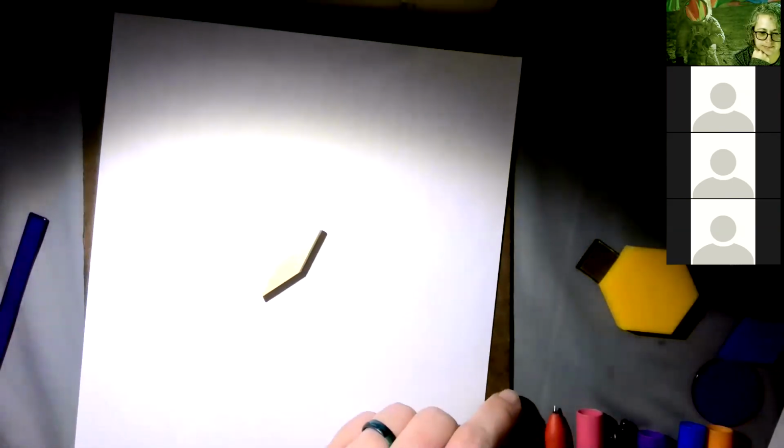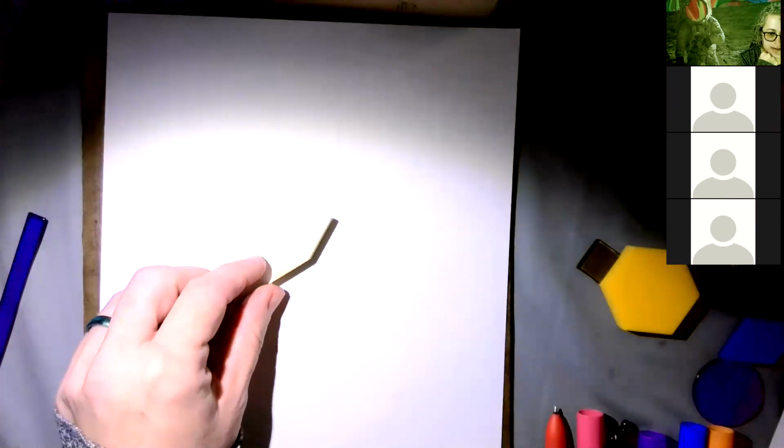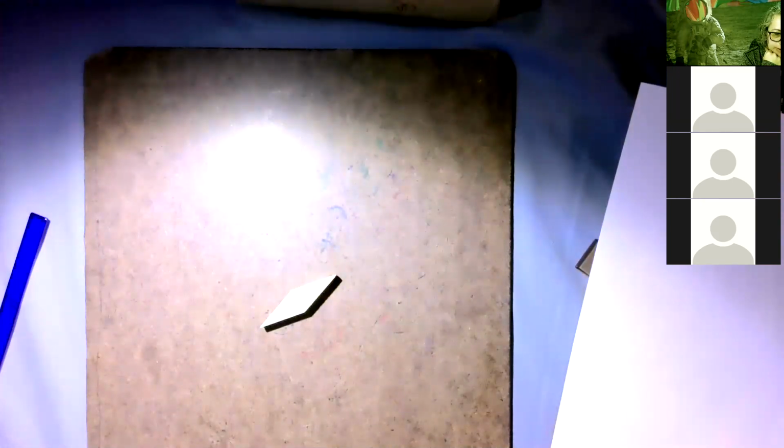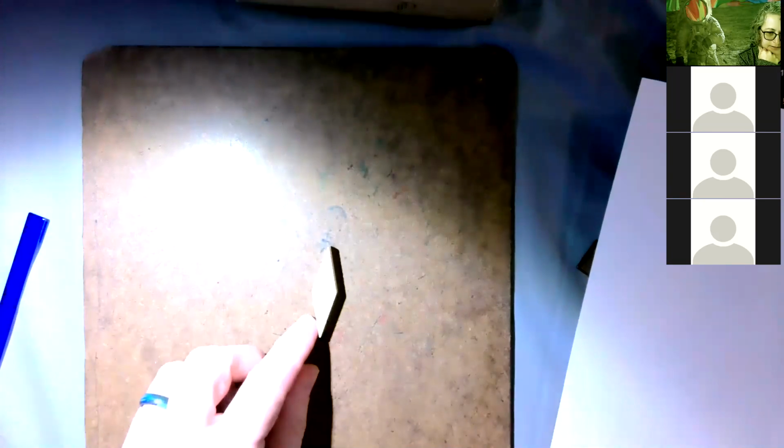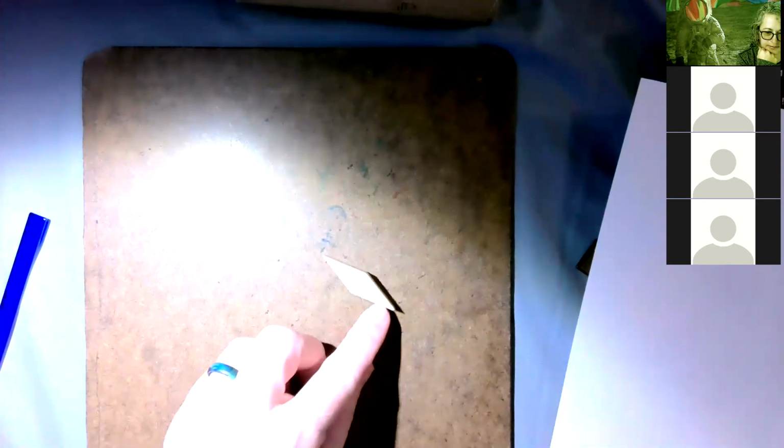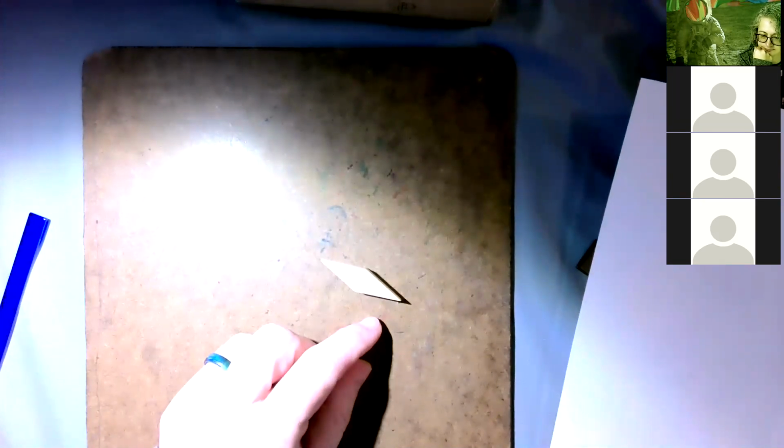What about this one? Oh, it's hard to see. Let me see if it shows up better there. There, it shows up better when it's on that brown. What was that? Rhombus? It's another rhombus.